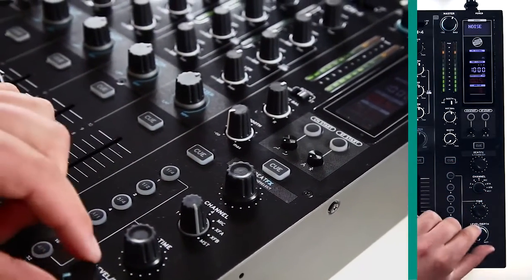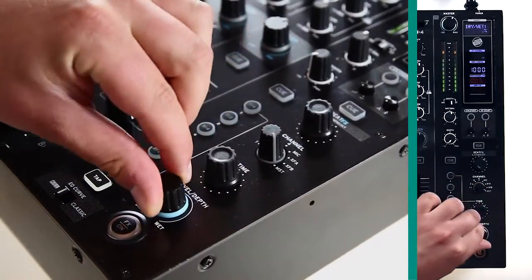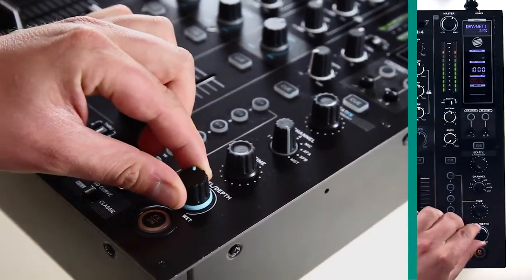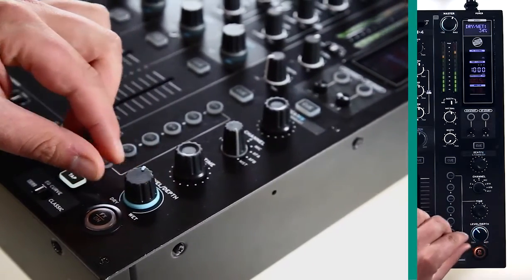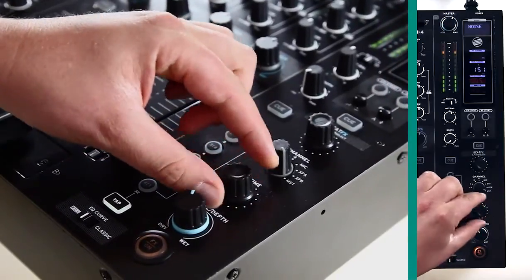The relationship between the original signal and affected signal can be adjusted steplessly with the dry and wet dial. The effects parameters can be manipulated comfortably using the time bar buttons or via the time encoder.